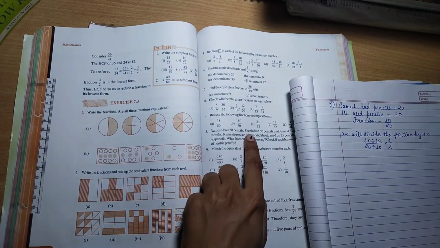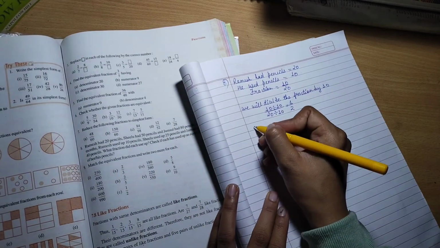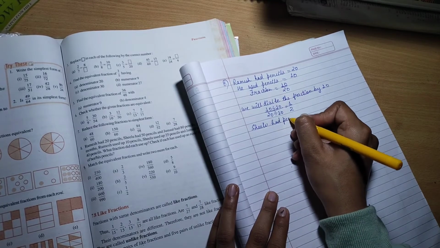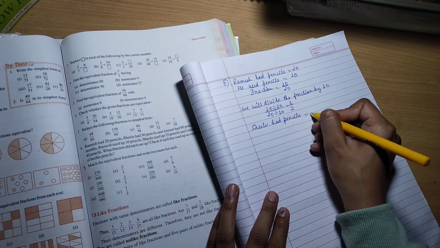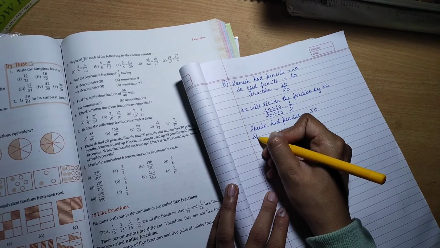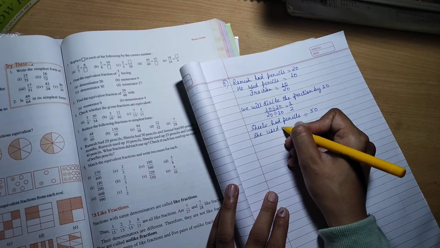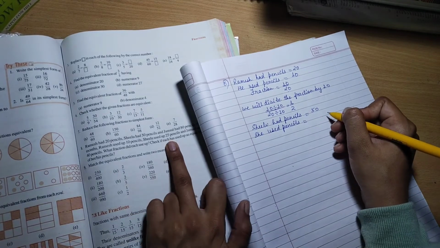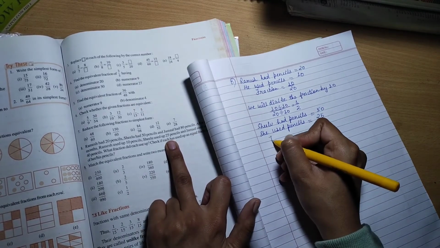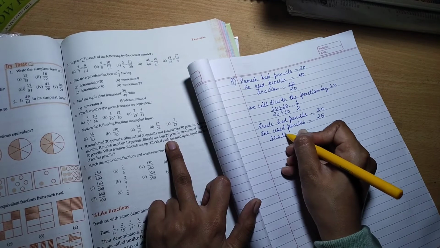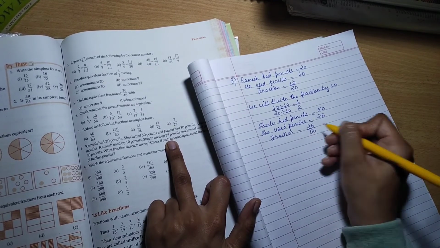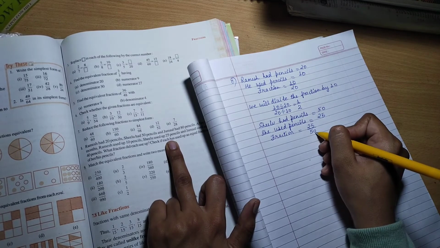Now who is the next student? Shilu. How many pencils has she got in total? 50. So we will write Shilu had pencils equals 50. Then we will write she used pencils equals, how many has she used? See in the question, 25. So our fraction will be 25 by 50. Now what is the common factor of both the numerator and the denominator?